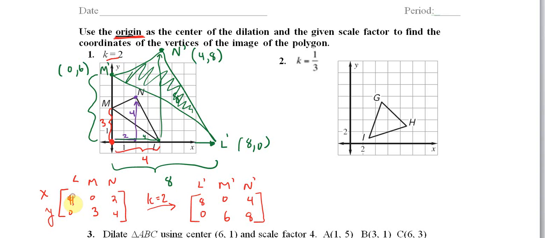You can see the pattern is pretty simple to deduce. All we do is take all of these coordinates and double them. So 2 times 4, 2 times 0, 2 times 2. That gives us the first row. 2 times 0, 2 times 3 is 6, 2 times 4 is 8. That gives us this row.